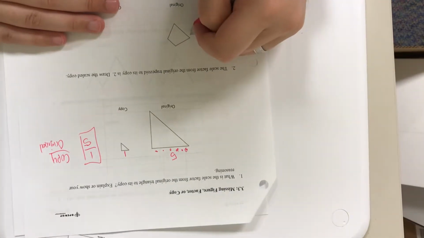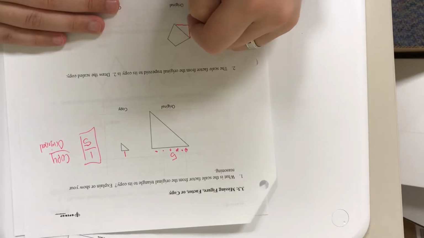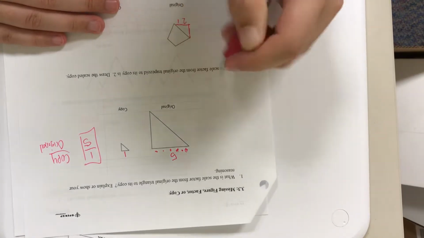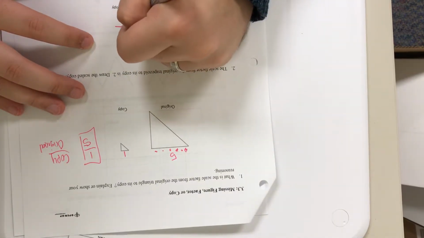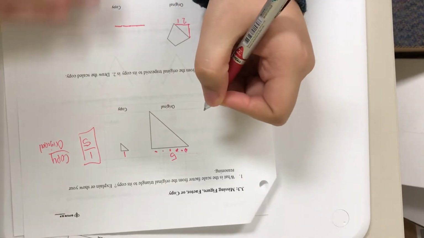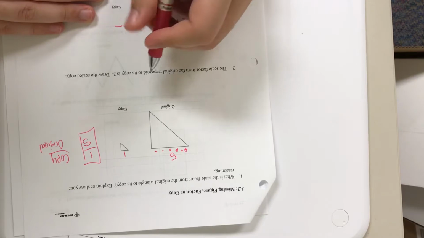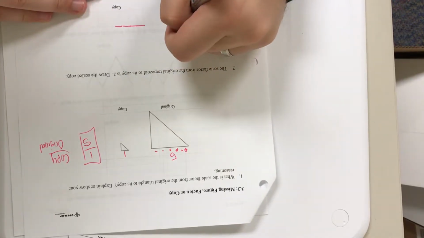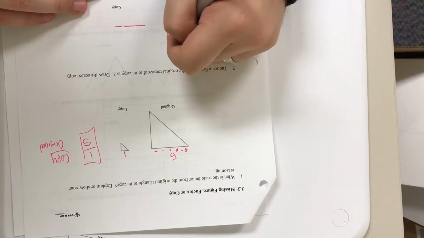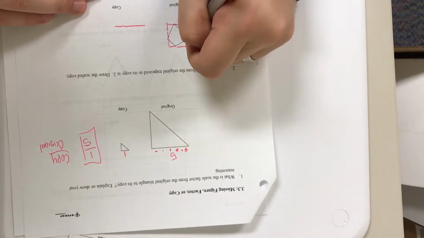The scale factor from the original trapezoid to its copy is 2. And so I want to make sure that I pay attention here. I need to remake these. That looks like it's 1, and that looks like 2. So I'm going to double that side. So 1, 2, 3, 4. And then I'm going to go at an angle there. So I know that has to be 4, this has to be 1, 2. I'm going to kind of box that in. I'm going to box this in so that's a little easier for me.